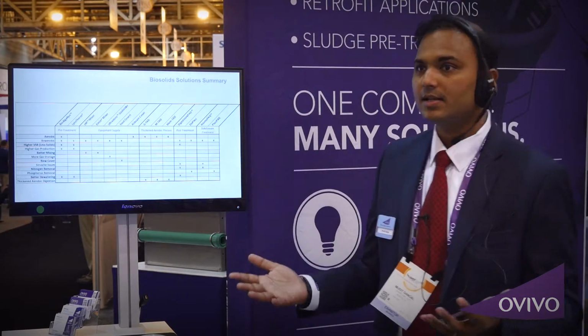So in summary, there are different ways to go about biosolids management. There's anaerobic digestion, aerobic digestion, and different ways to enhance those two processes, and also to manage the side streams coming out of them.